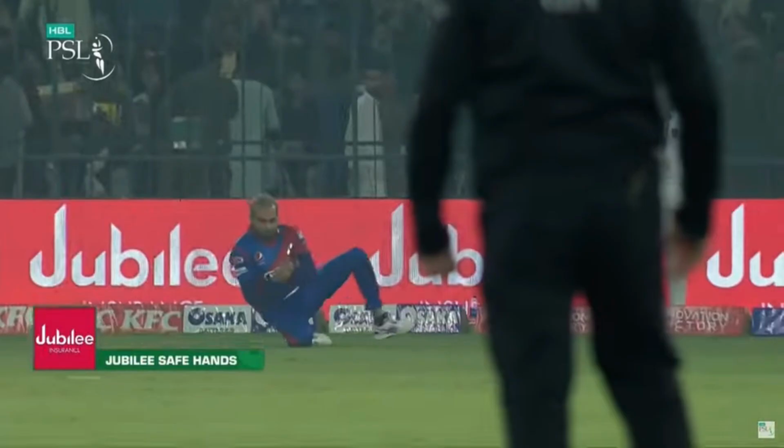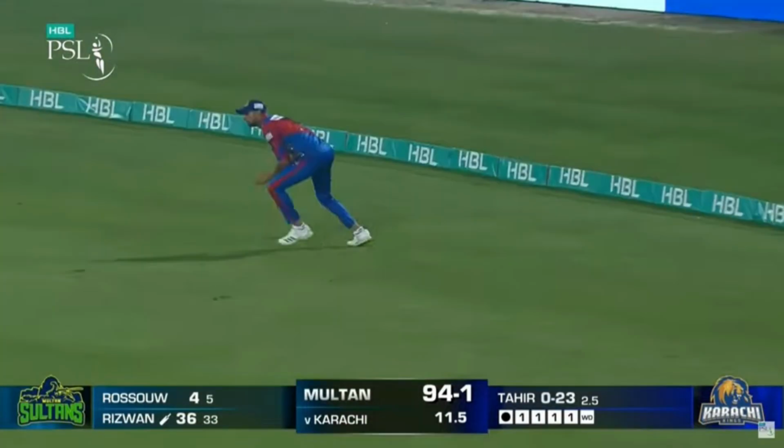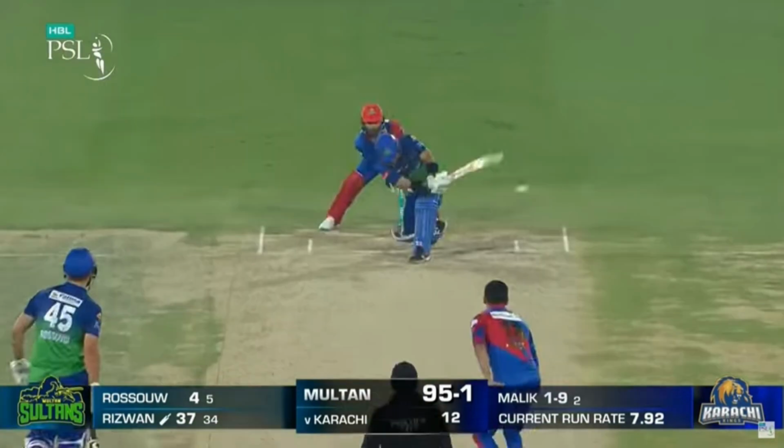18.3. Akif Javed to Rizwan, 6, poor bowling this from Akif Javed. Hurls it full in the slot outside off. Rizwan gets under it and lofts it neatly for an 83-meter sixer over long off. 18.4. Akif Javed to Rizwan, 2 runs, stabbed away to the right of sweeper cover, and that's it. A 60-ball century for Muhammad Rizwan.